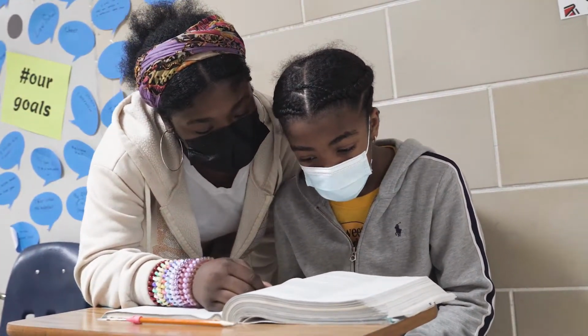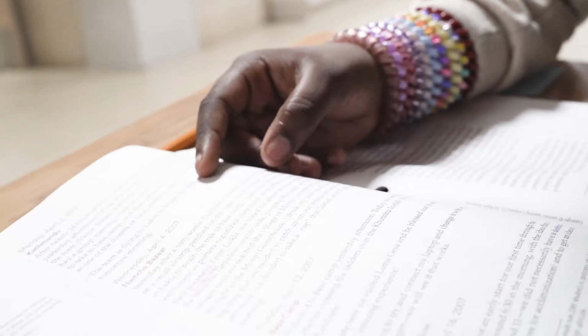It only builds them as scholars to be able to be peer educators, where they're then able to go to the highest level of Bloom, where they're able to now teach their peer. They're able to now transfer that knowledge.